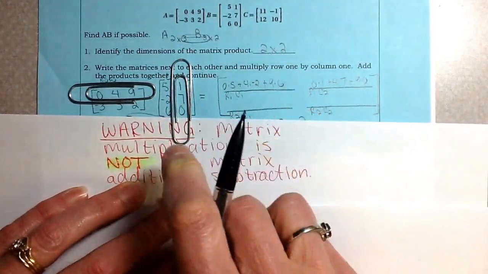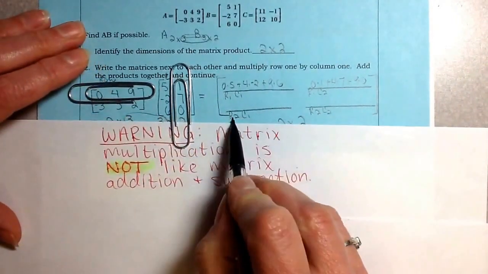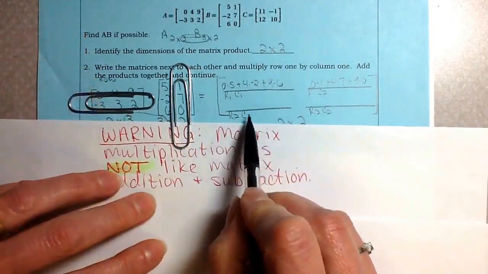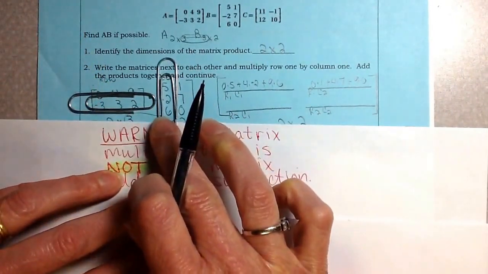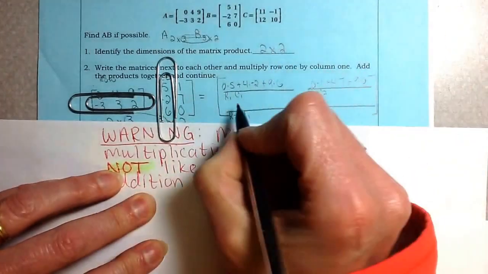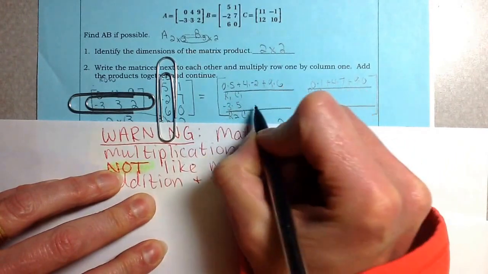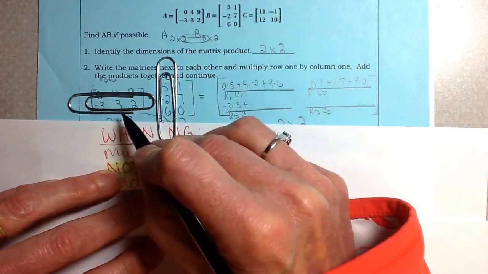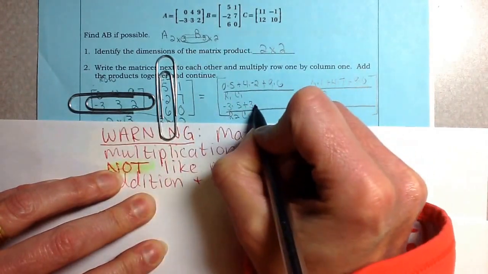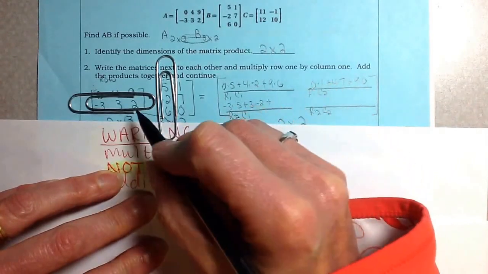Okay, now I'm in the second row. So this gets moved, row 2, slide this down, column 1, slide this over. All right, so that's going to be negative 3 times 5 plus, we're adding in between the products, 3 times negative 2 plus 2 times 6.